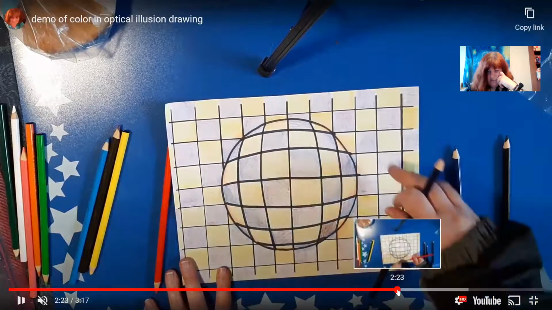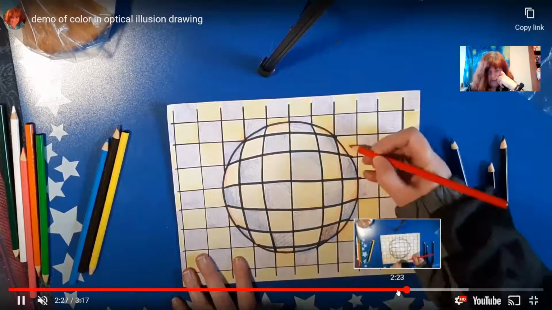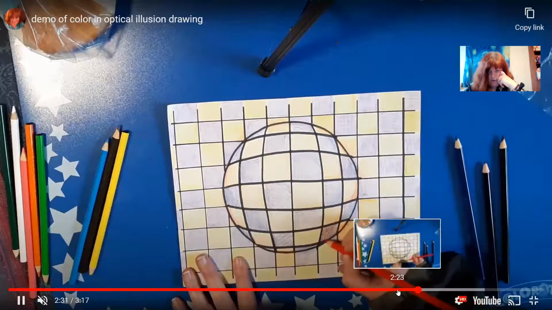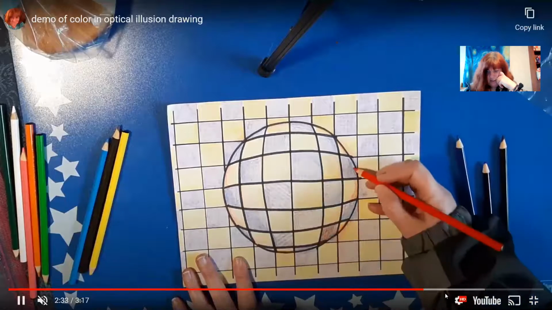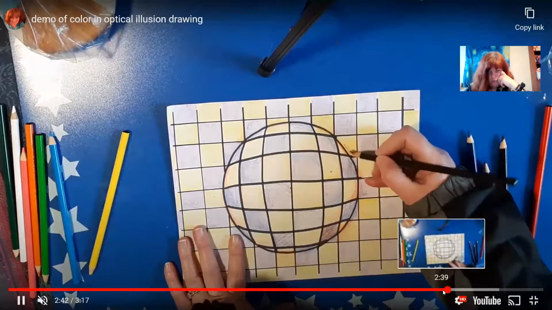I'm trying to see, I think I got this so that you could see it a little bit better. There, I'm going in and I'm adding a little shadow into my yellow with the orange. But like I said, you could use a darker color like a brown.